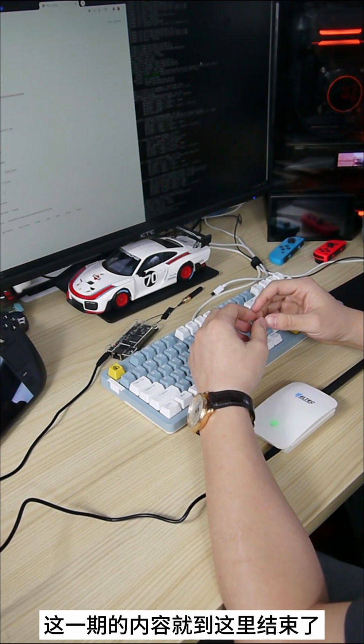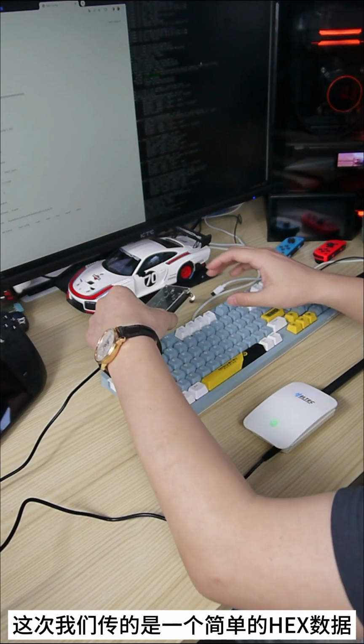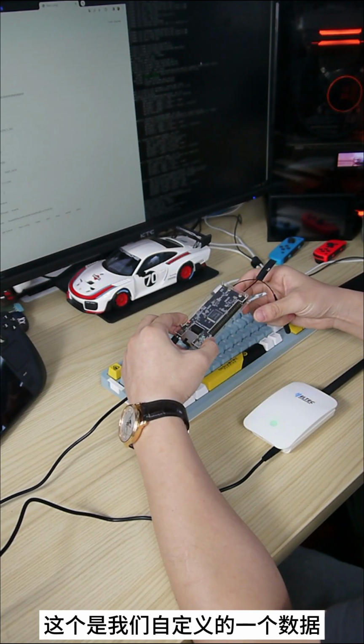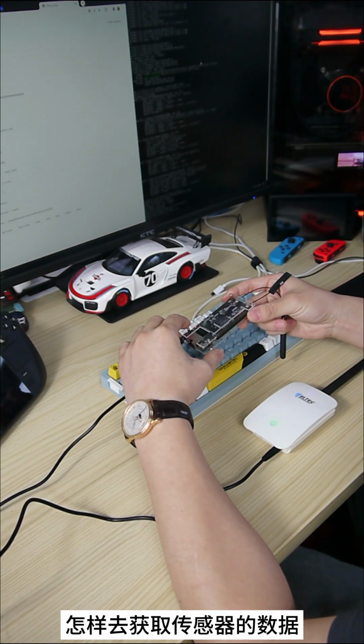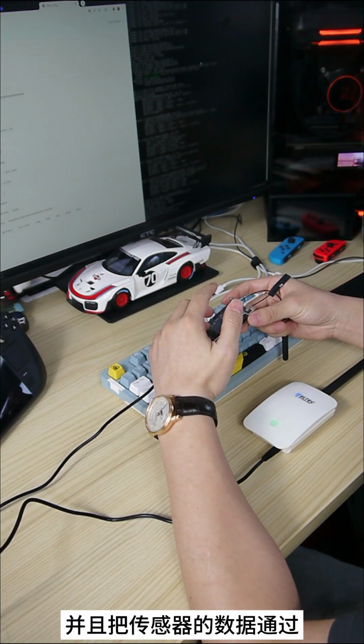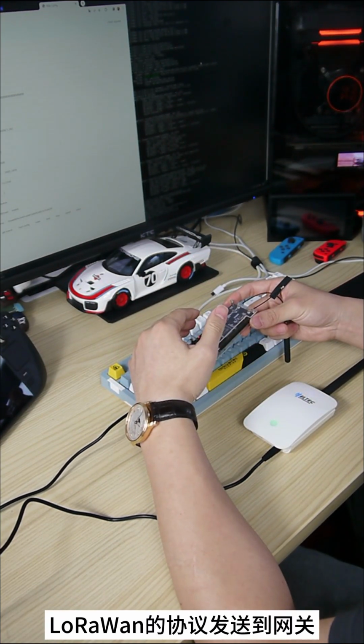This time we transmit simple hex data as our custom data. In the following video, we will show you how to obtain sensor data and send it via the LoRaWAN protocol to the gateway in order to perform some simple applications.